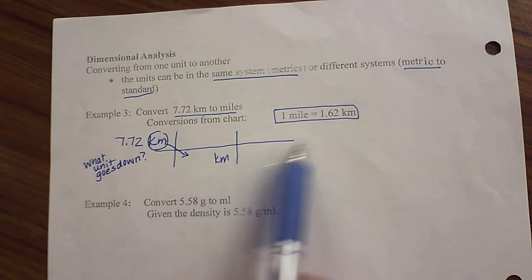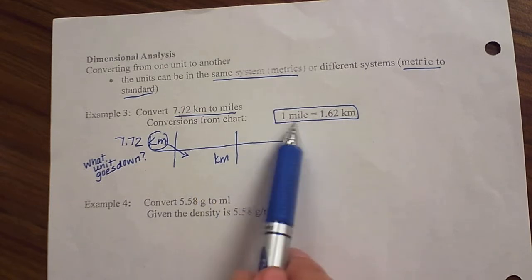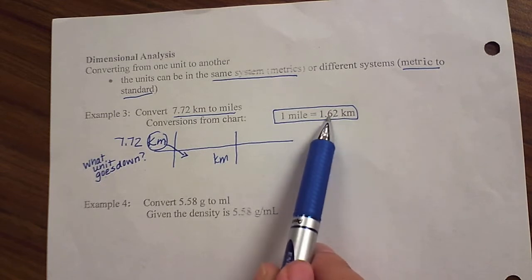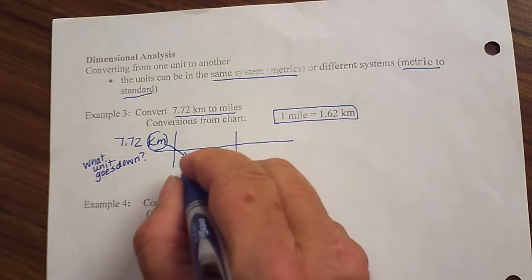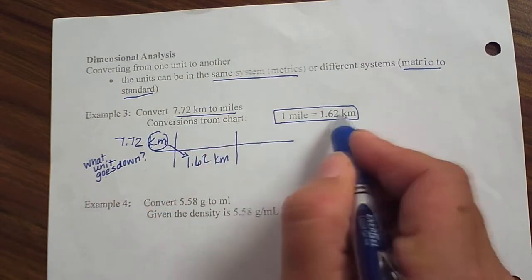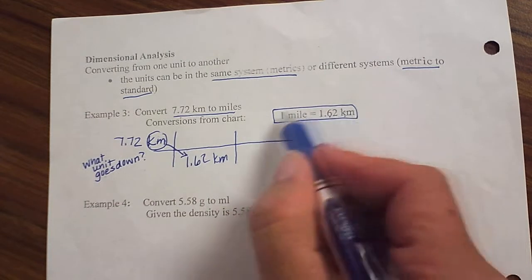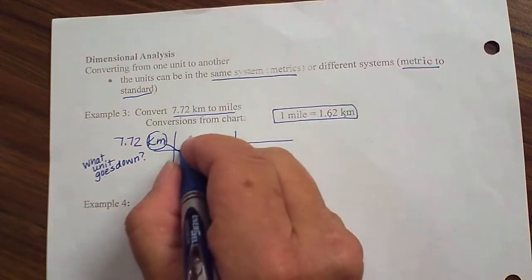And that's important because when we look up here at our conversion, we see that the kilometer is here and 1.62 is with it. So we put the 1.62 here because the 1.62 kilometers is here and the kilometer came down here. That means the only thing that's left here is the 1 mile.